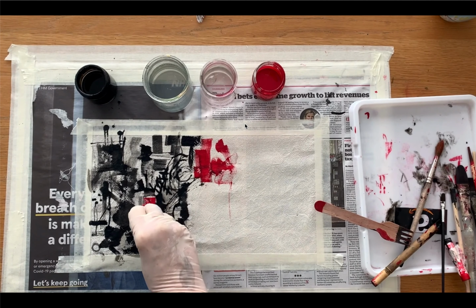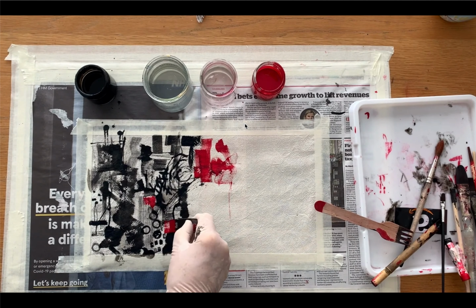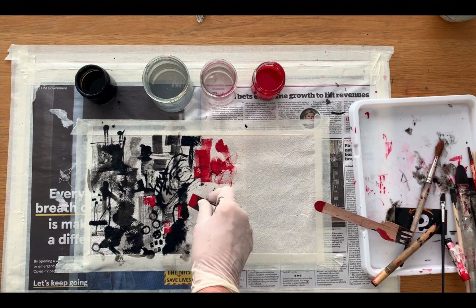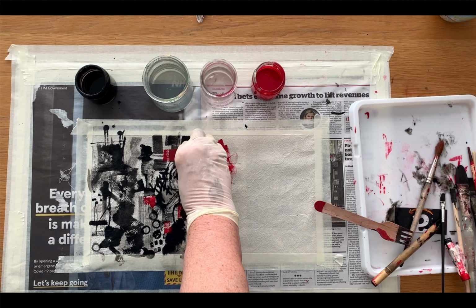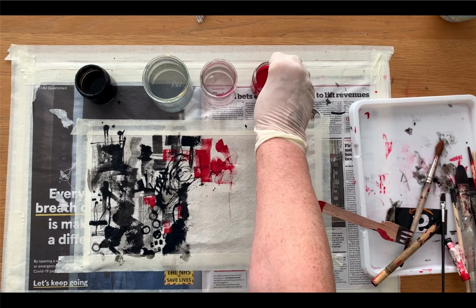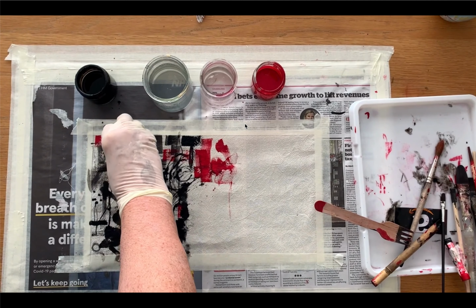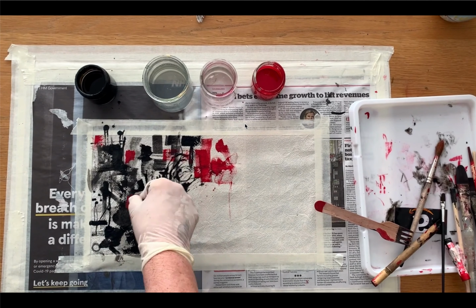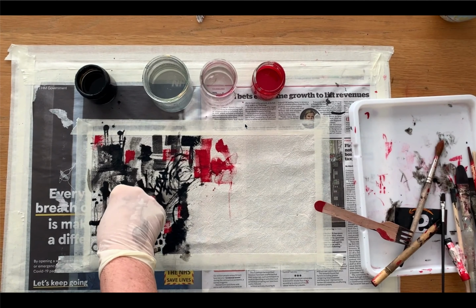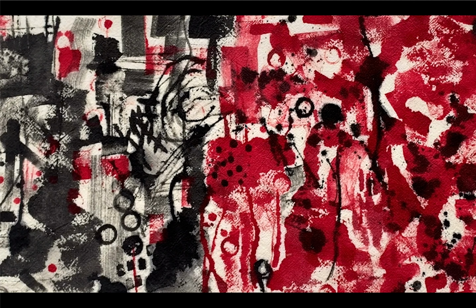There won't be huge amounts, just little bits, because when we come to patch them, it's another visual link from one patch to another, because we can make those visual links with pattern, with mark, or with colour, and this opens up a lot of opportunities. But more on that tomorrow.